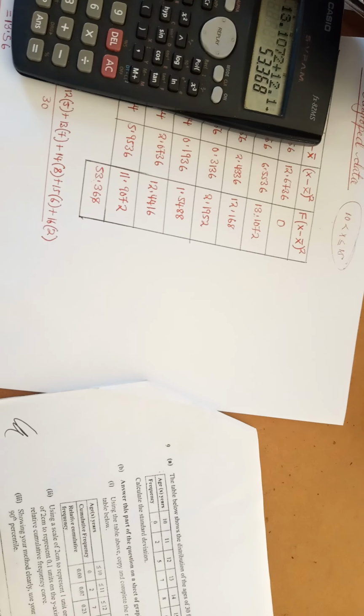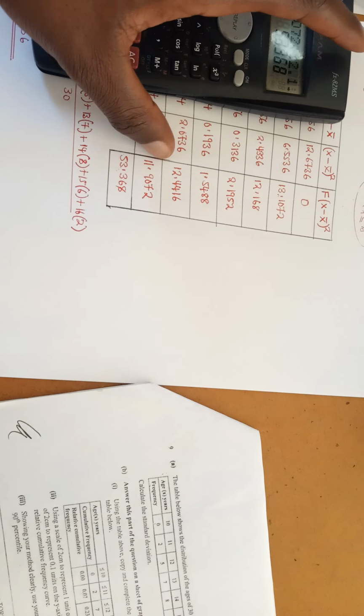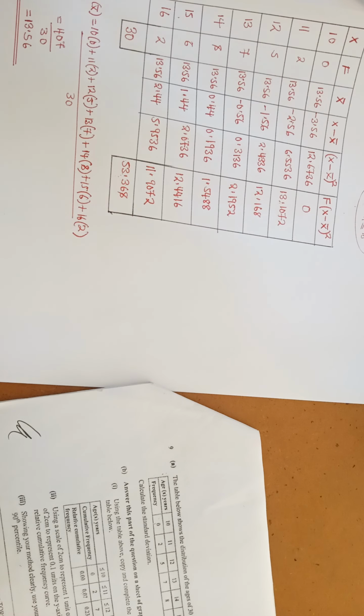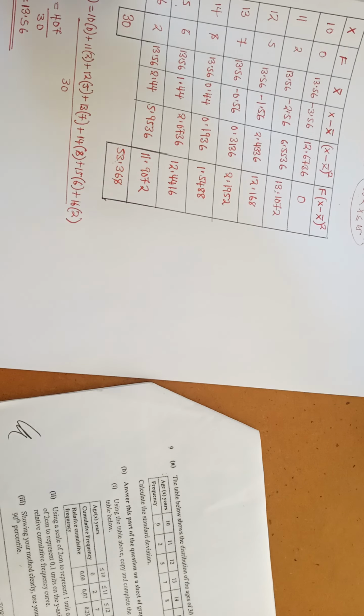We are done with the table. So after finishing our table, what do we do next? We now calculate the standard deviation.